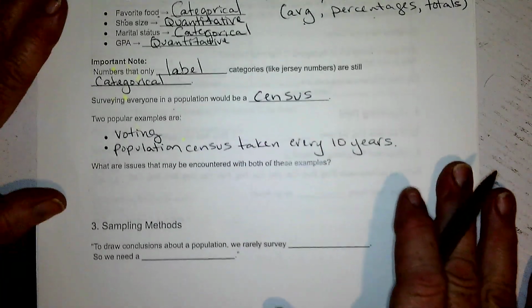All right. What issues may be encountered with both of these examples? Well, with voting, typically not everyone votes. Everyone who's a registered voter may not vote, so you're missing out on your population gathering data. That's possible, or maybe they're old enough to register to vote, but they don't. What else? They vote improperly and they don't vote the way that they normally would. There's lots of different things that can go wrong with voting.